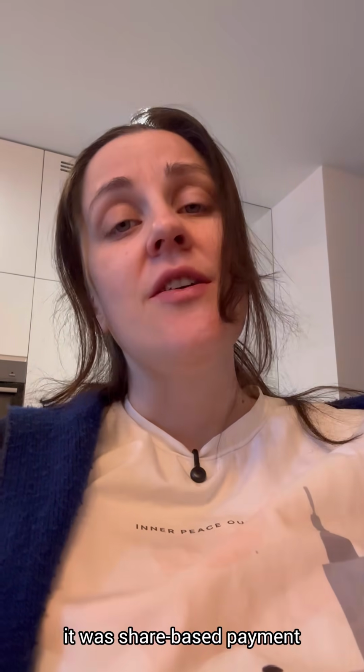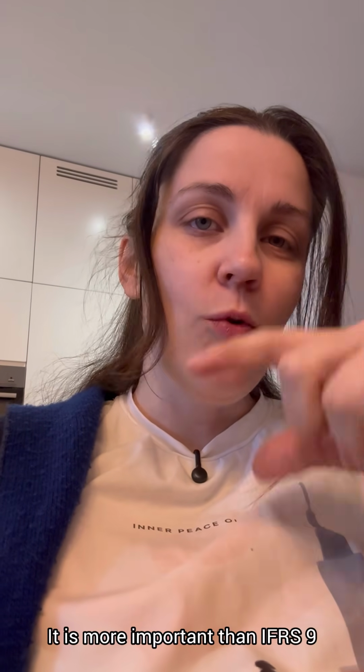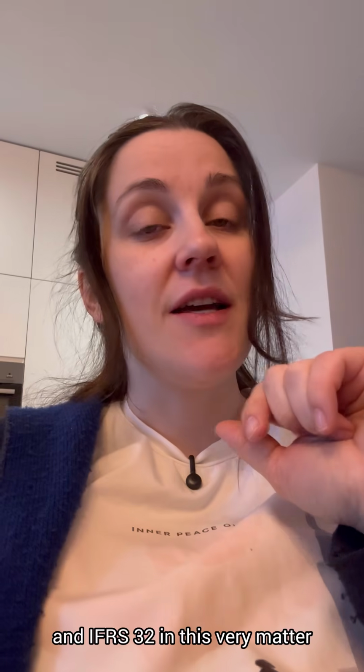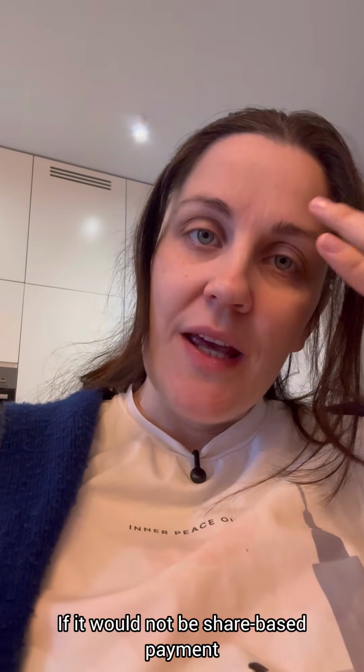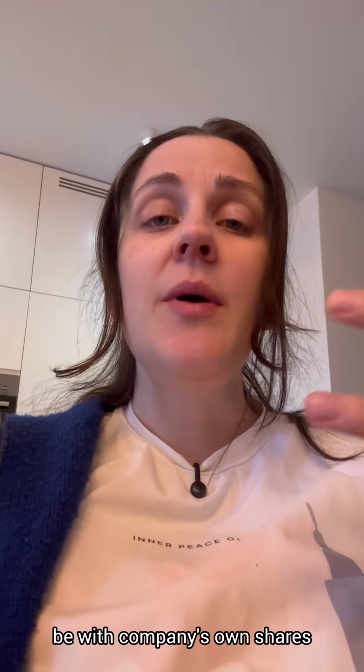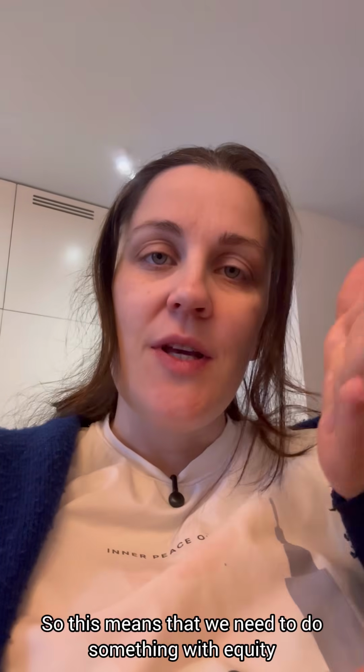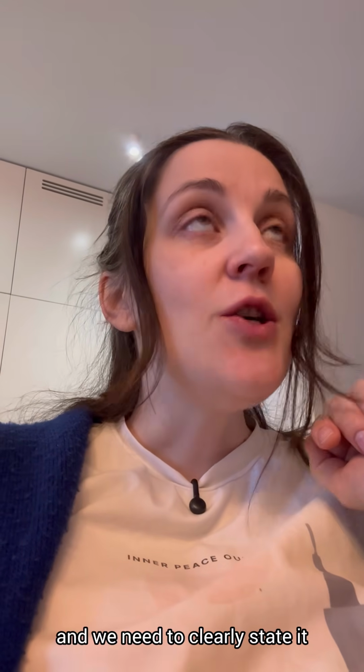In the example that was tested, it was share-based payment. So this is IFRS 2, it is more important than IFRS 9 and IAS 32 in this very matter. If it would not be share-based payment, we would apply IAS 32. In this case, the settlement is going to be with company's own shares. So this means that we need to do something with equity, not with liability, and we need to clearly state it.